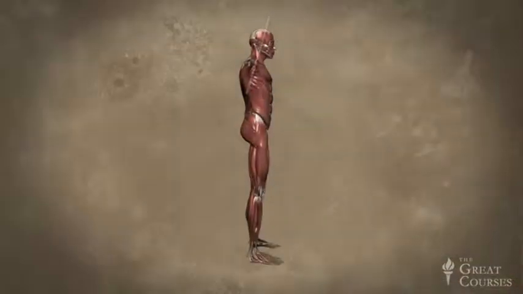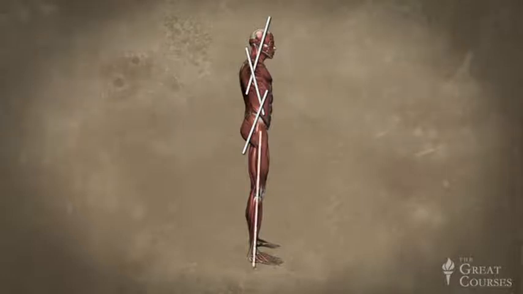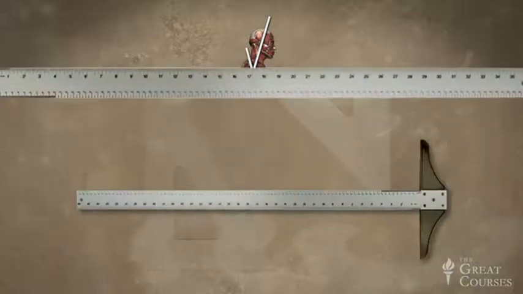There's another factor we need to take into account, and that's angular alignment. The neck angles back, the upper torso forward, the pelvis back. So we get this zigzag motion. The legs, like the pelvis, also angle back, but less so. So give this a try.